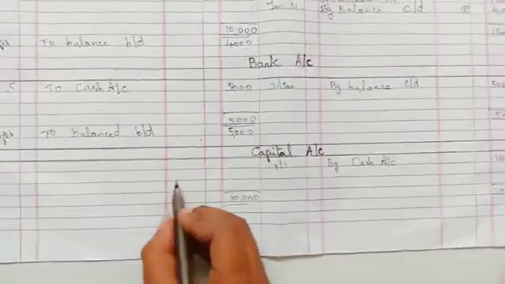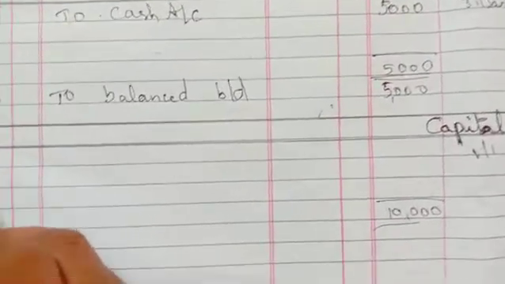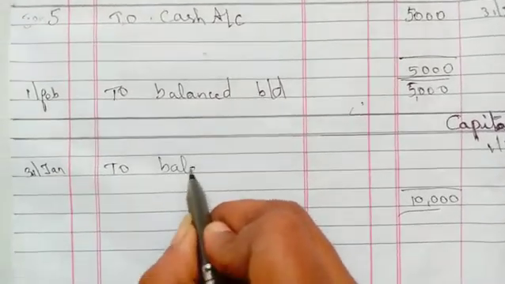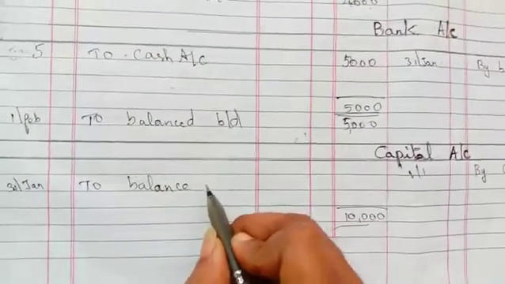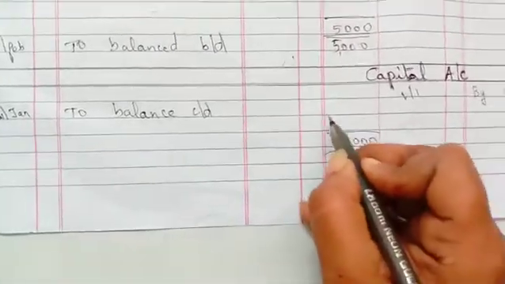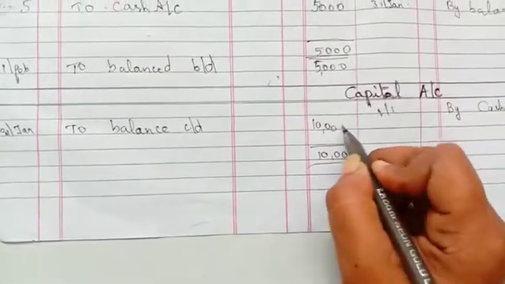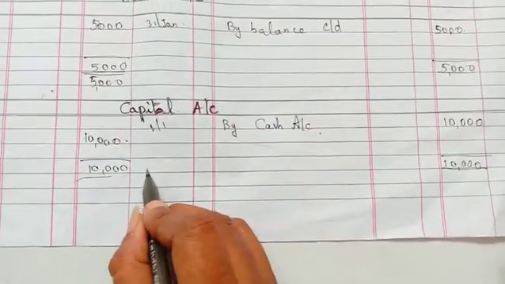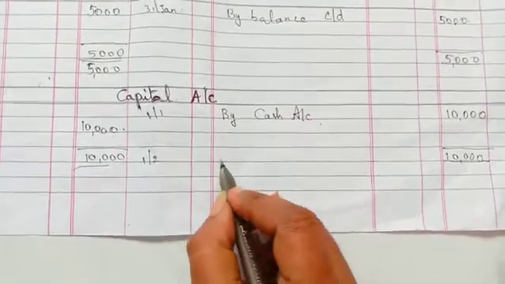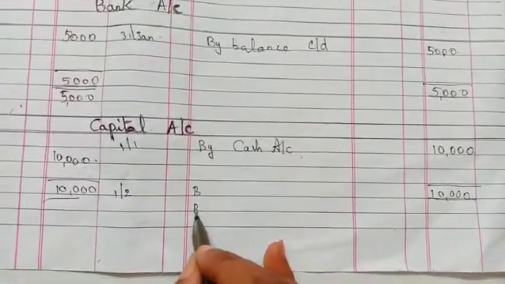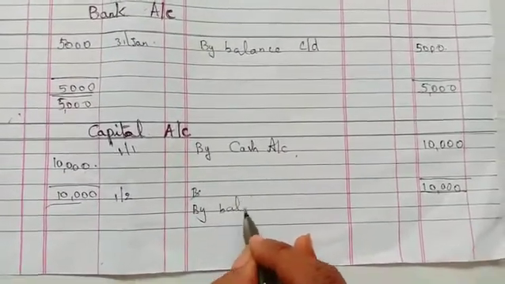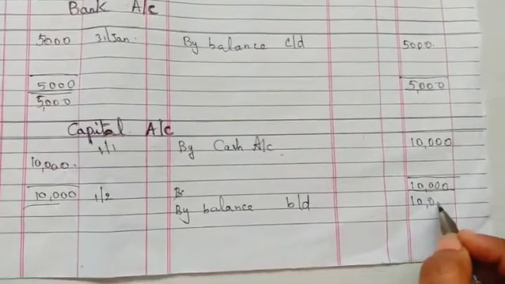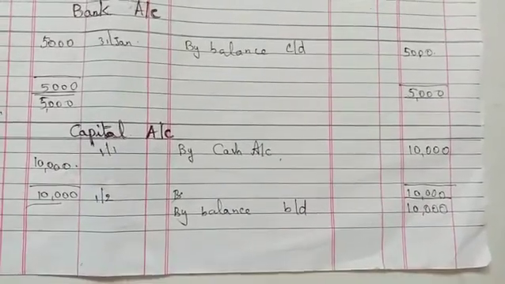So here come to the 31st of January. We'll write to balance carried down, and we'll write 10,000 rupees. Now the same amount will be coming on this side. We'll write it as 1st of February. Here we can write by balance brought down and write 10,000 rupees. So this is the capital account.